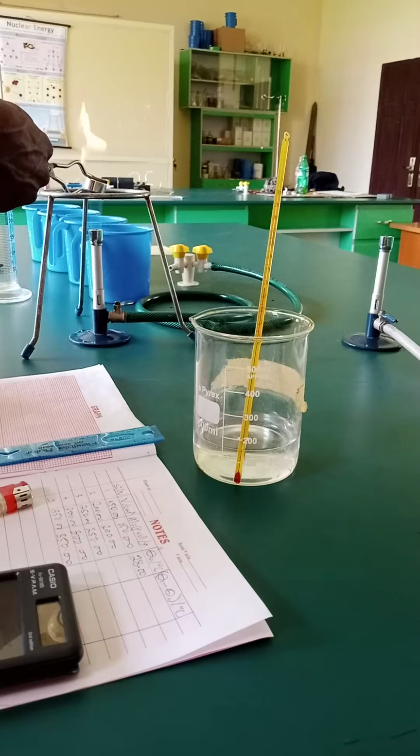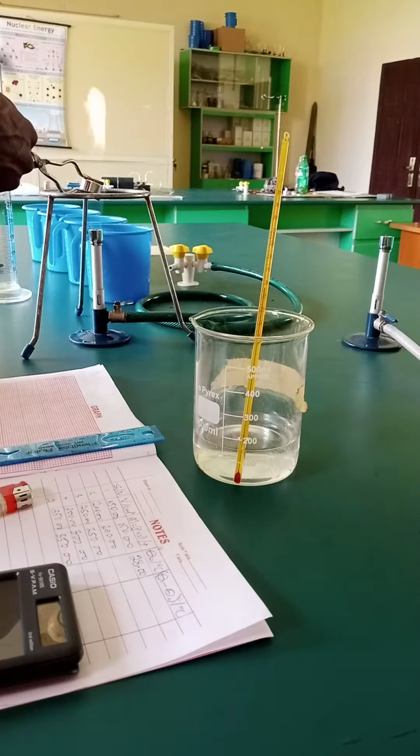We have spent 1 minute already. So in the next 1 minute, what will happen here is that this metallic object will gain heat energy here.